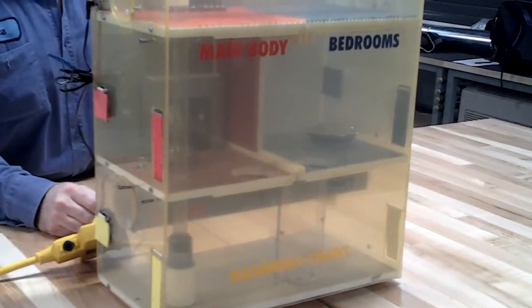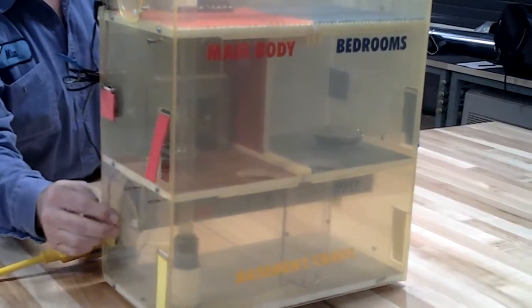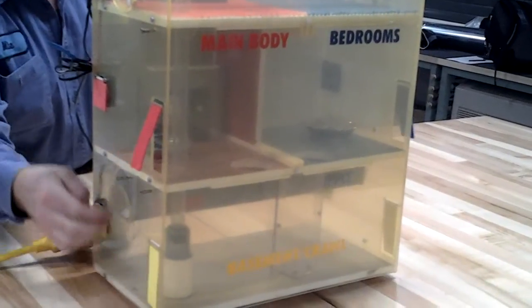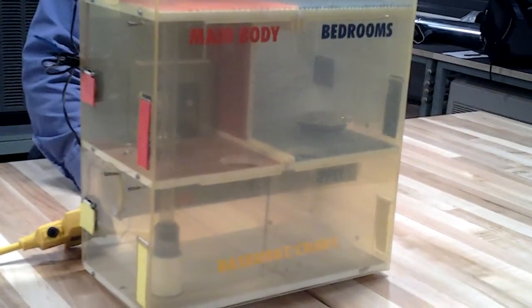So in a nutshell, return leaks blow, supply leaks suck.